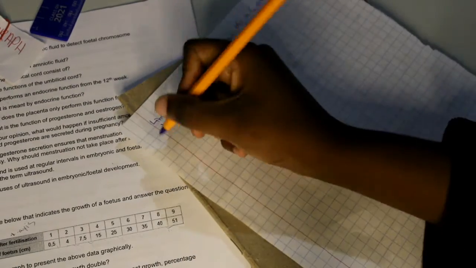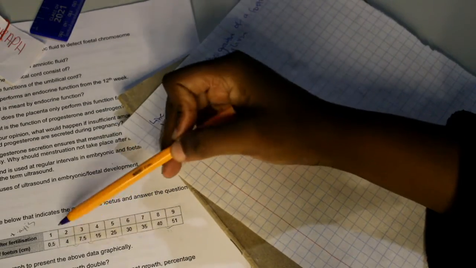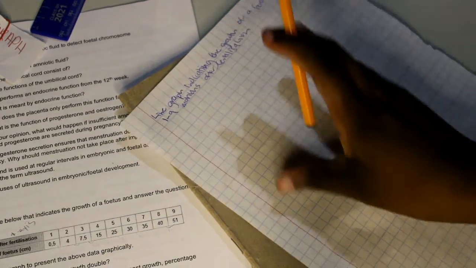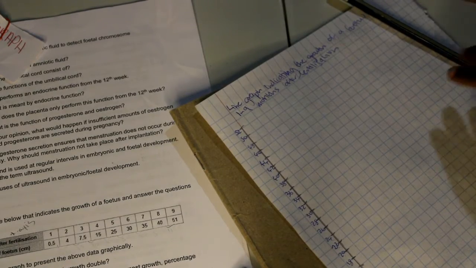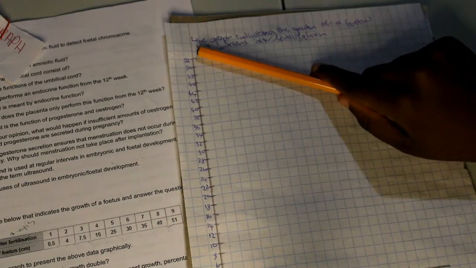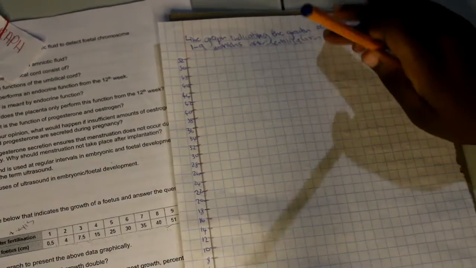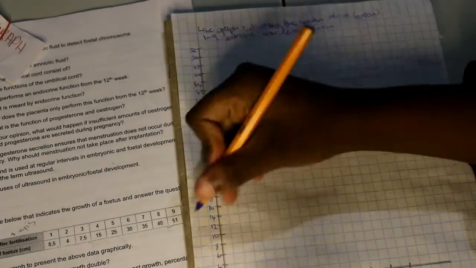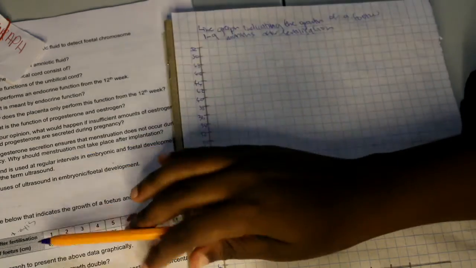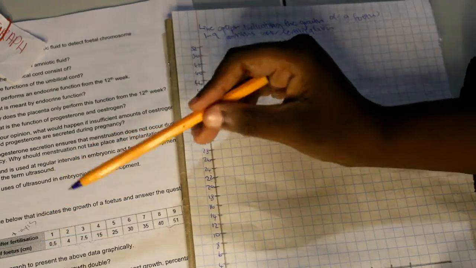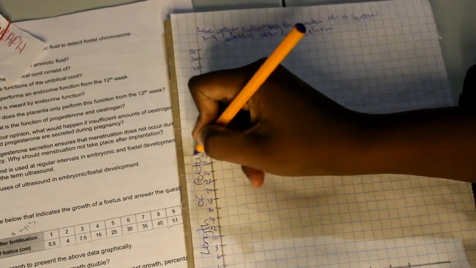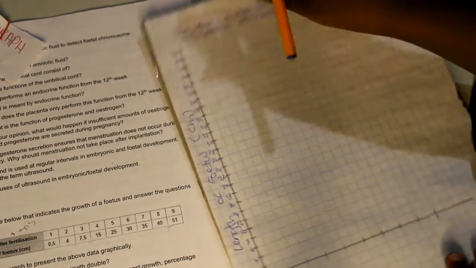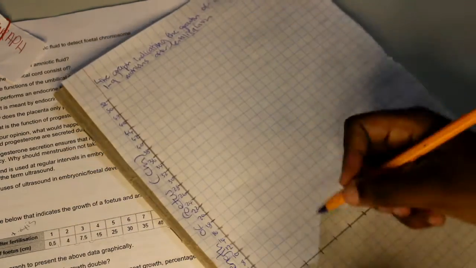Okay, so I am going to do my increments. As I can see, it's 0.5 up to 51, so I'm just going to do my increments. Okay, my increments are done, so I am going to label my x's. Always label your x's. So this is the y-axis, right? So we agreed that length of fetus is the dependent variable, so I'm going to write length of fetus in centimeters, right? And here, months after fertilization.